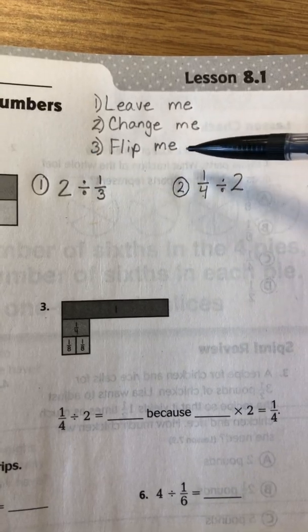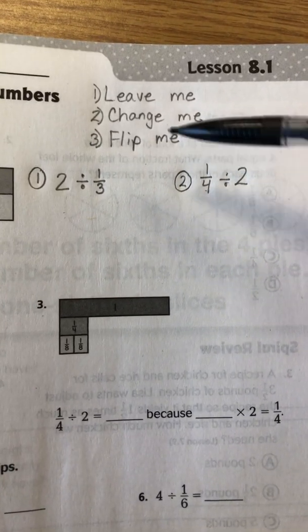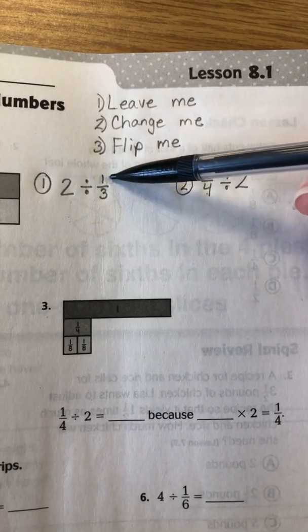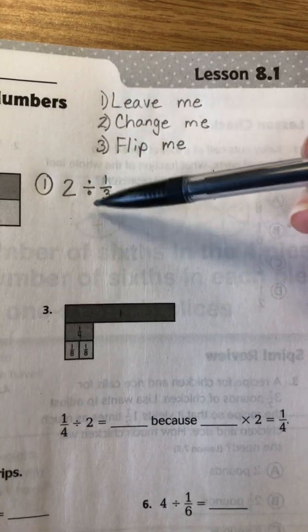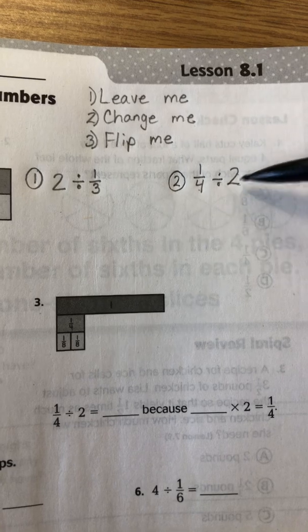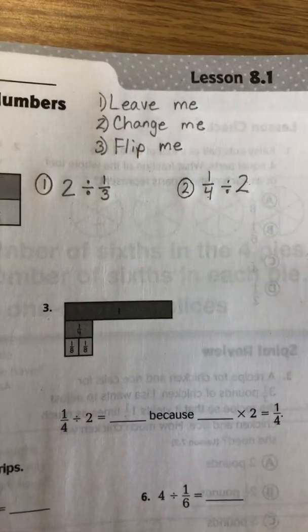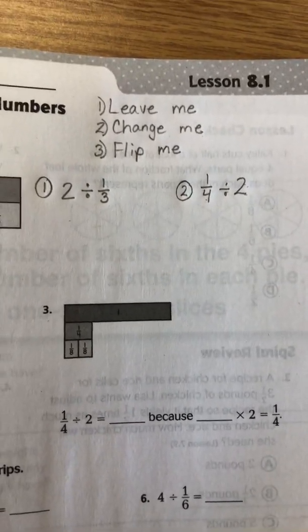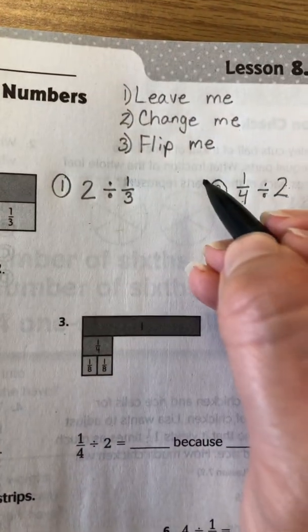The third is flip me. Flip me means the reciprocal of the second number. So in this case, the 1/3. We would find the reciprocal of 1/3 and the reciprocal of 2. And I'll show you how to do that in just a moment. So let me walk you through these 2 questions following these 3 steps.